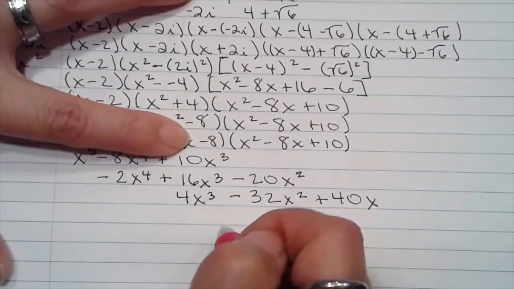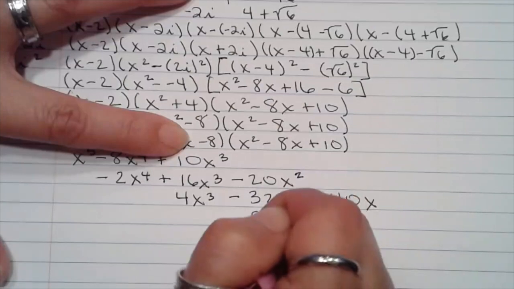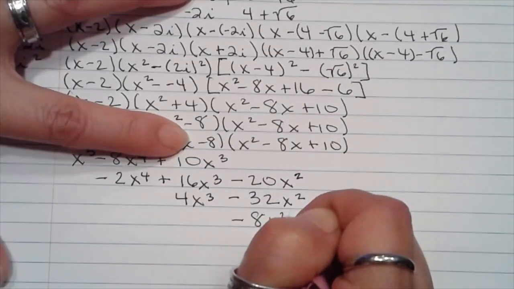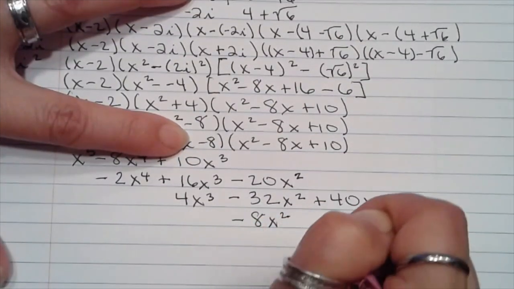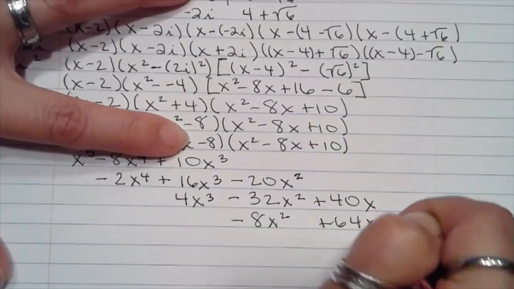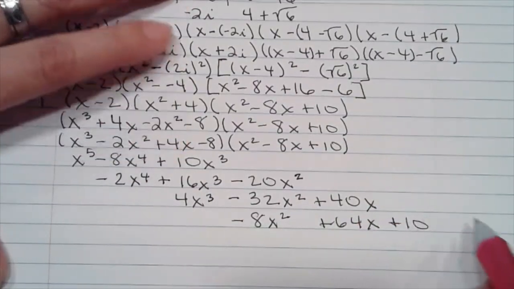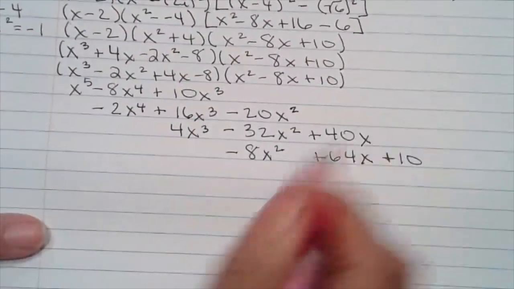Last one. Negative 8x squared plus 64x plus 10. Okay, I'll move my paper up.